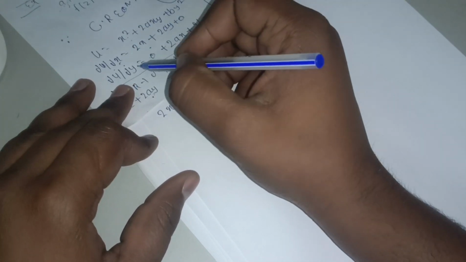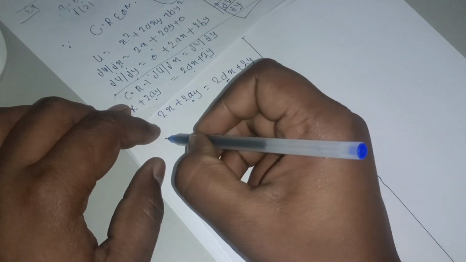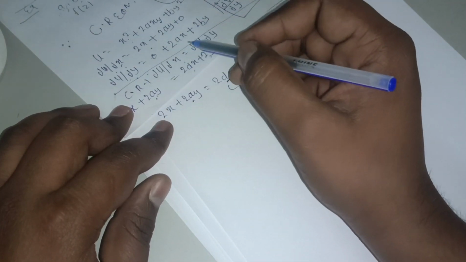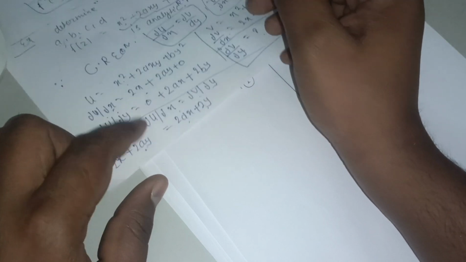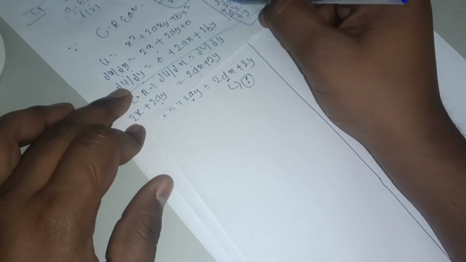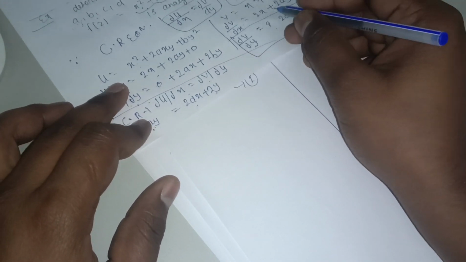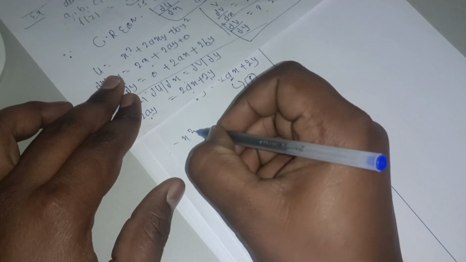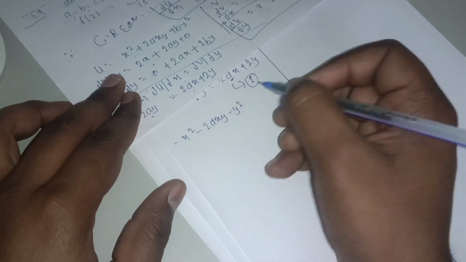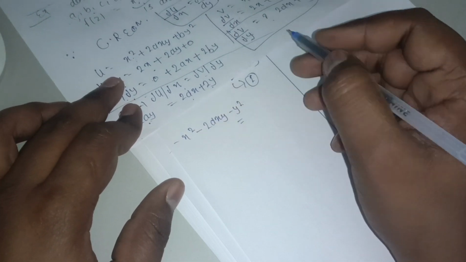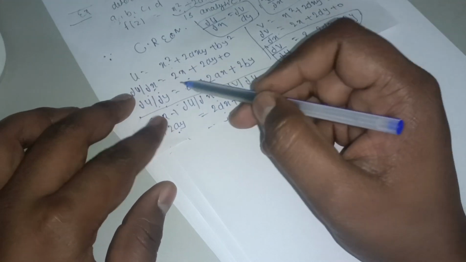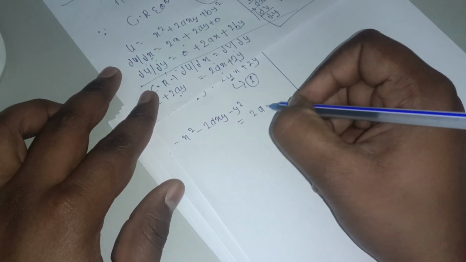And another thing, if we compare it from del u by del y, so this is suppose equation number 1. From this comparison, the CR equation, minus del v by del x will be equal to del u by del y. So minus del v by del x means minus x square minus 2dxy minus y square is equal to del v by del y is equal to del u by del y, which means 2ax plus 2by.